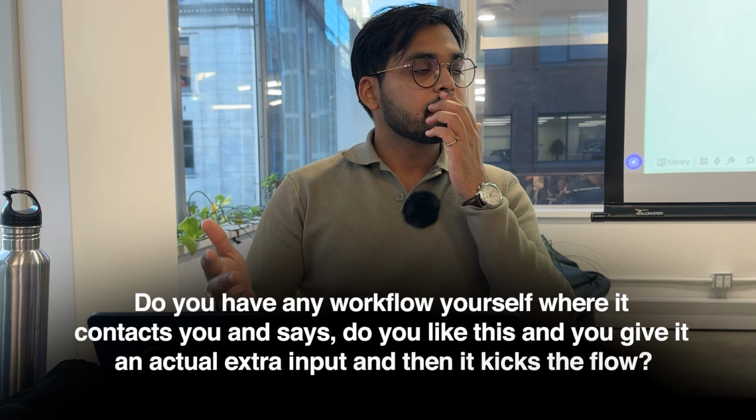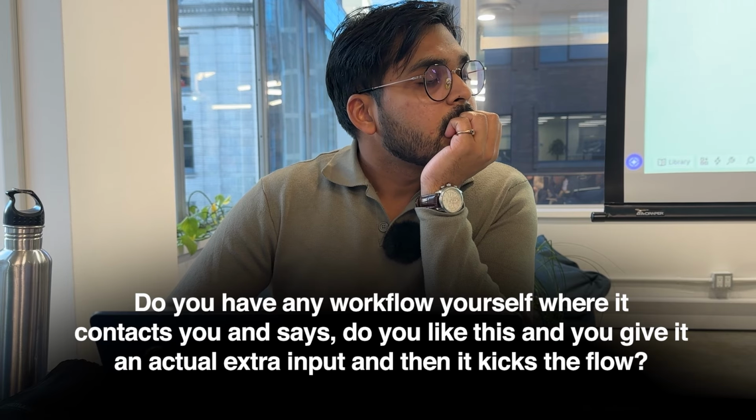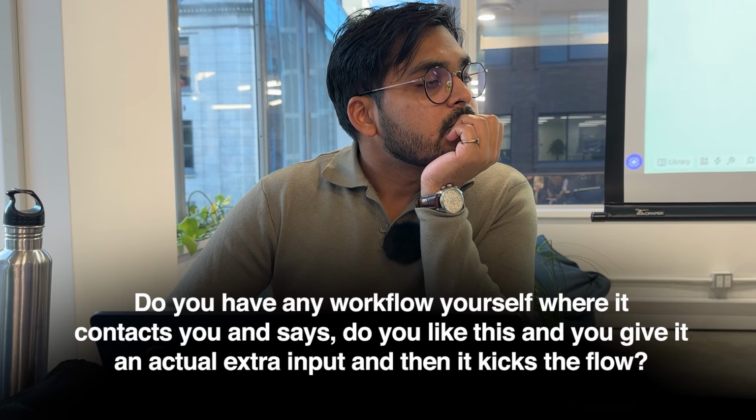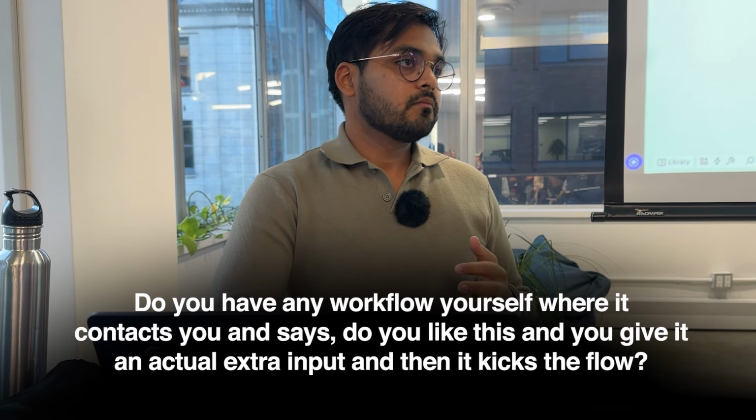Do you have any workflow yourself where it contacts you and says, do you like this? And you give it an actual extra input and then it keeps the flow? No, not something I'm using right now personally.